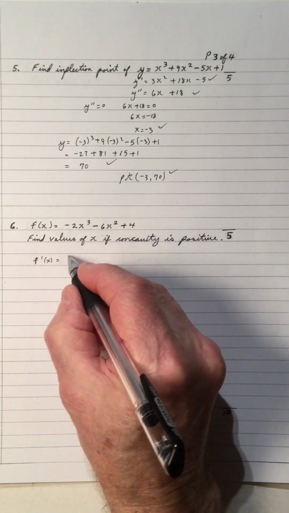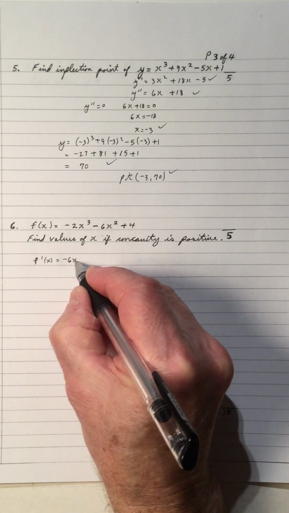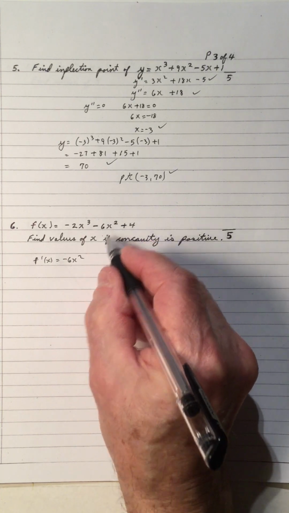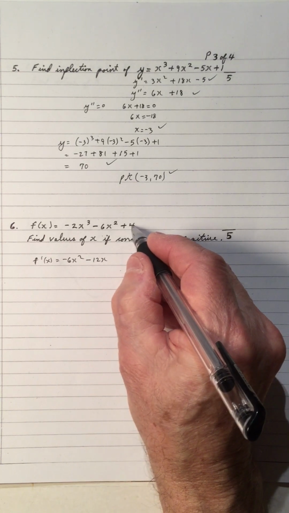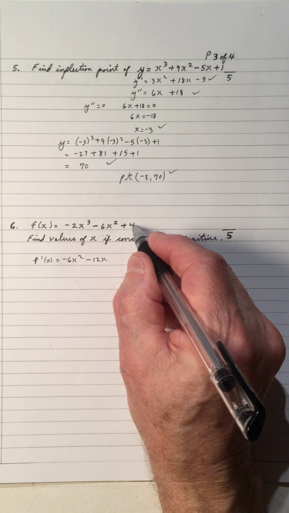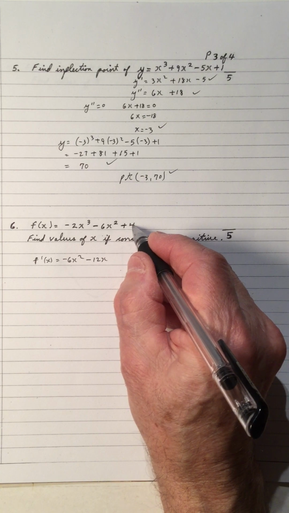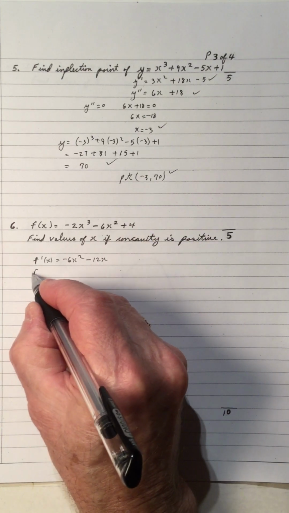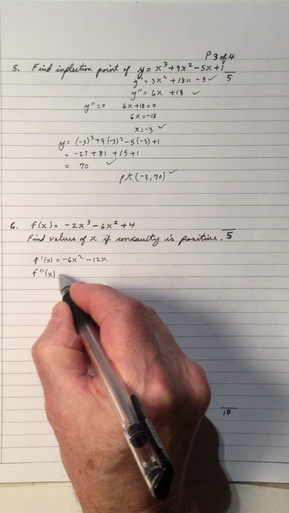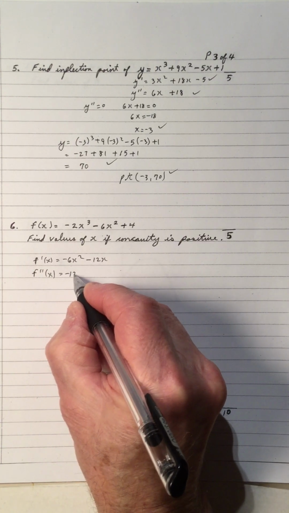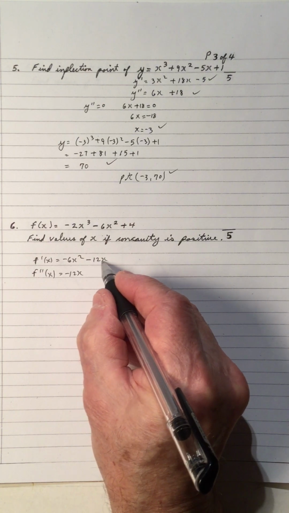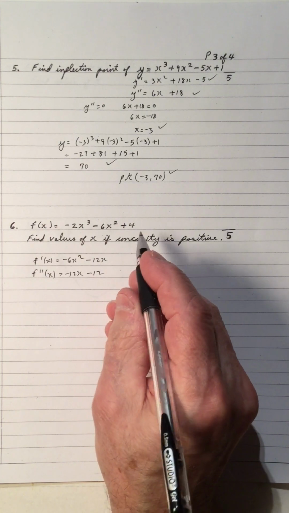So that's negative 2 times 3 is negative 6x squared. Negative 6 times 2 is negative 12x. And that's a constant, so the slope of a constant is 0 because it's a horizontal line. The slope of a horizontal line is 0. Second derivative is negative 6 times 2 is negative 12x. Derivative of negative 12x is negative 12.